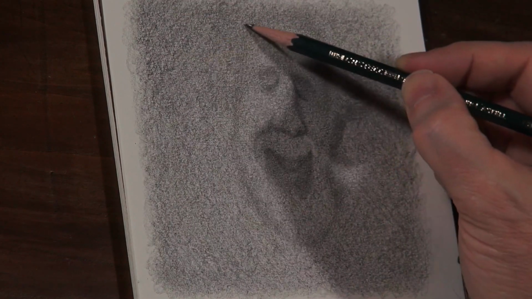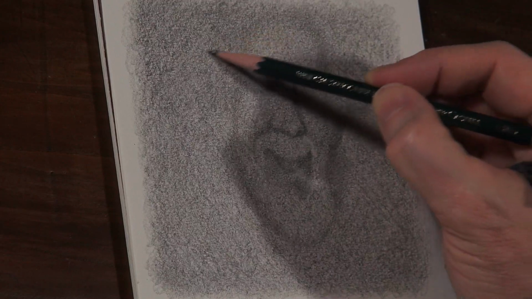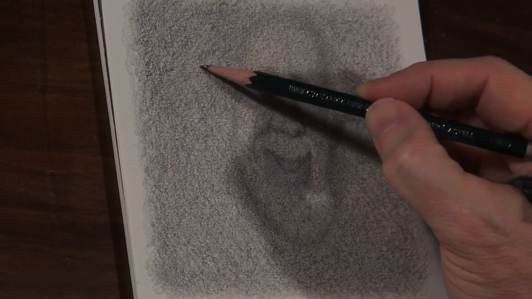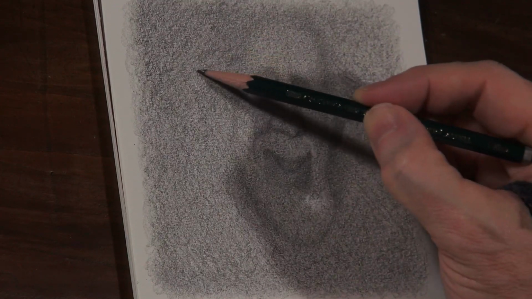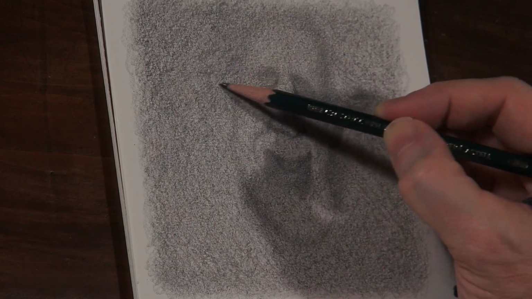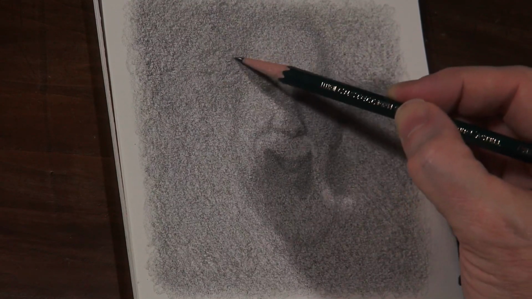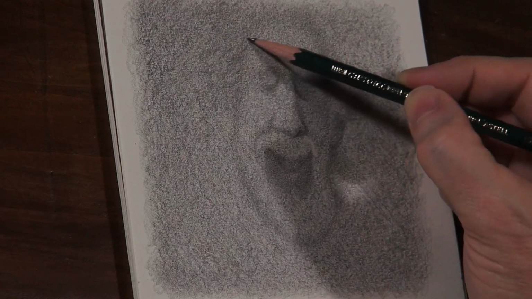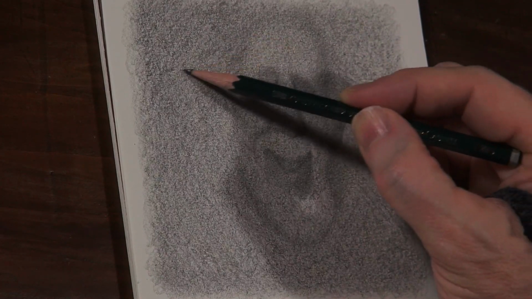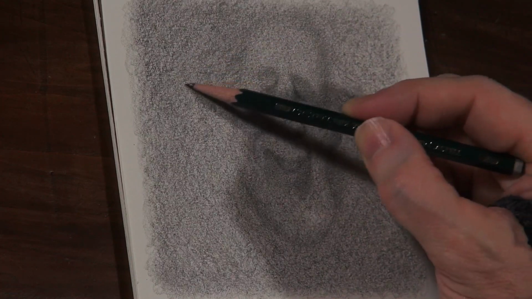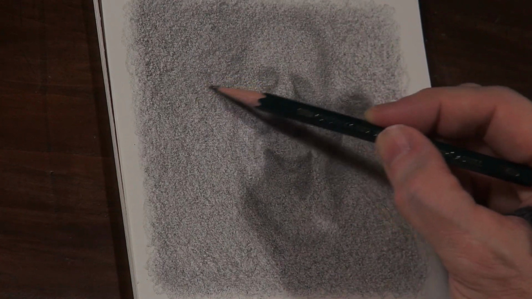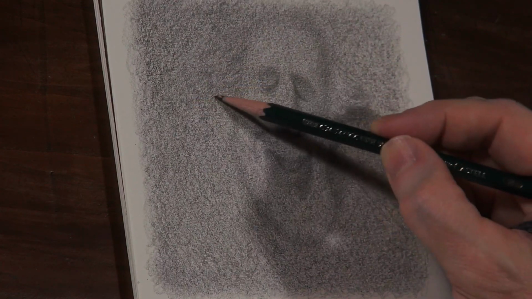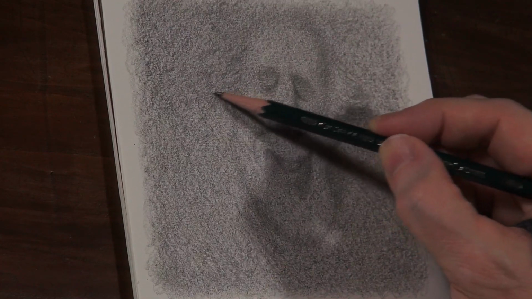So let's have some crazy hair on this side. Maybe I'll make it so you can't even tell where the hair ends. Maybe it just keeps going out there.